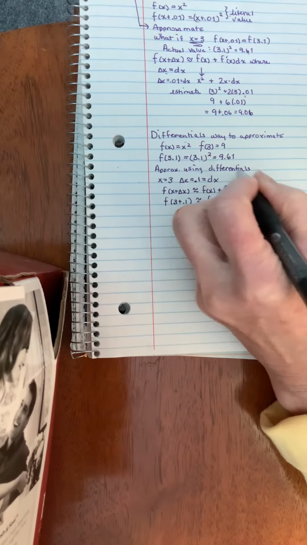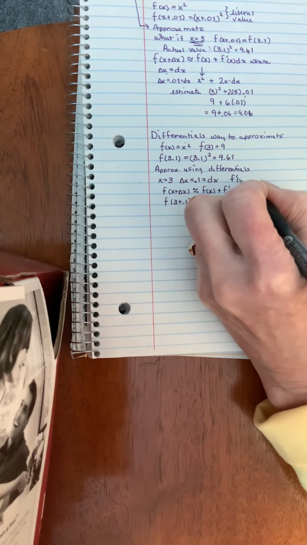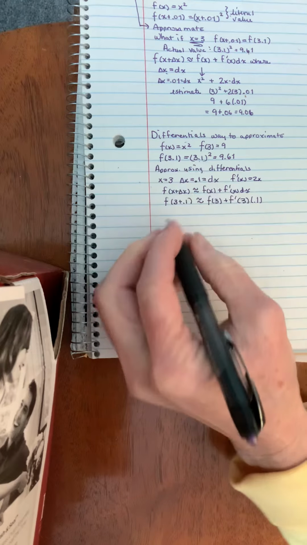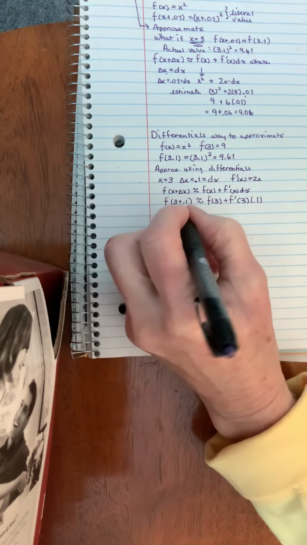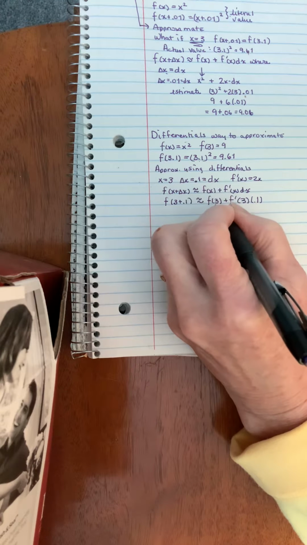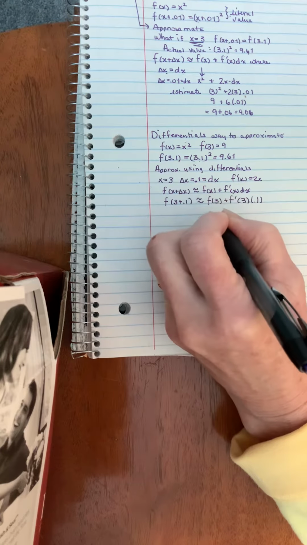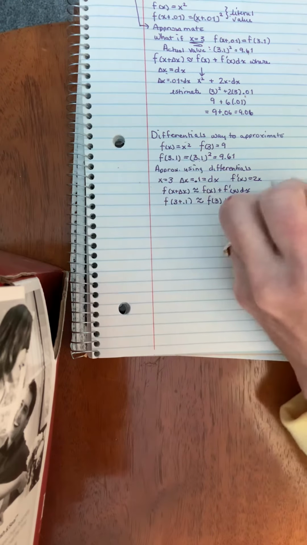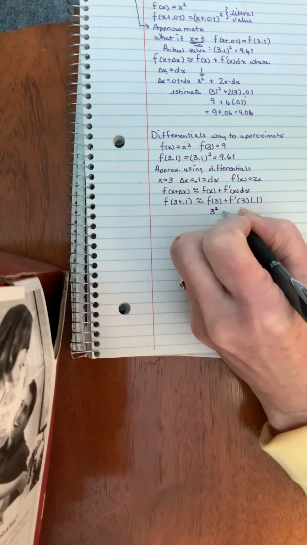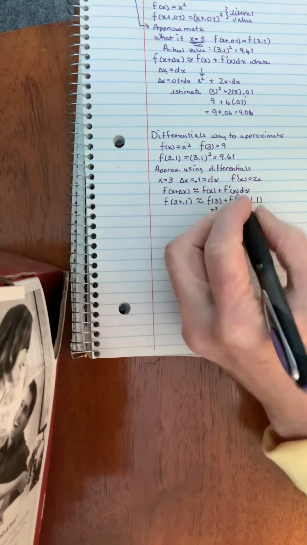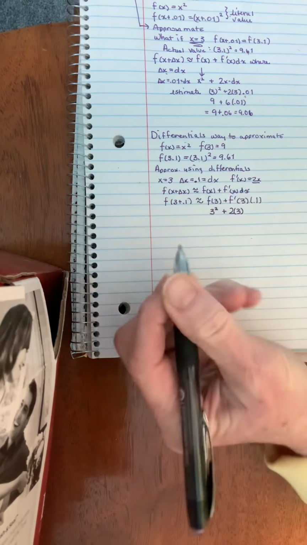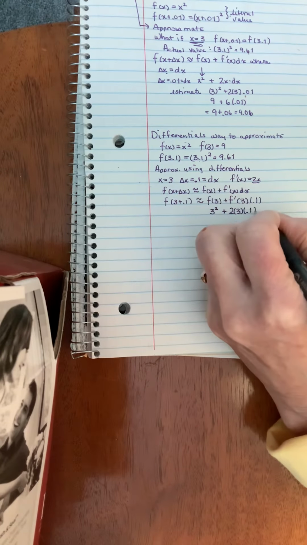Well, f prime of x is 2x. That's an easy one to differentiate. So I'm going to go ahead and put some things in here. This is going to be 2x right here. This is going to be x squared. So f of x is x squared, so this one's going to be 3 squared plus, now f prime of 3, that's 2 times 3 because f prime is right here, times 0.1.